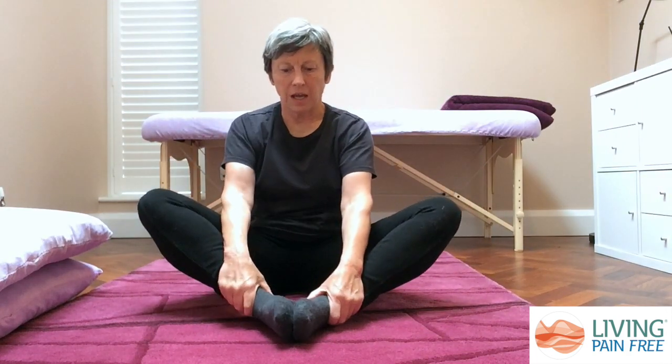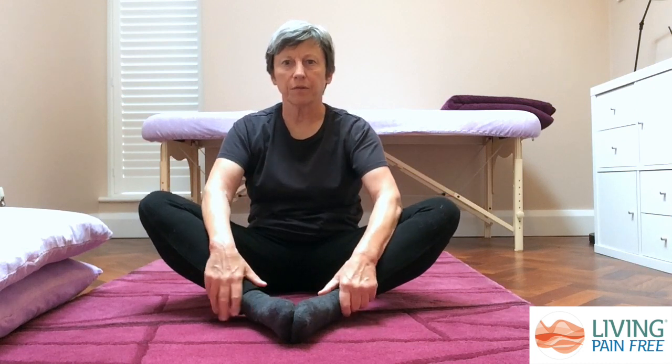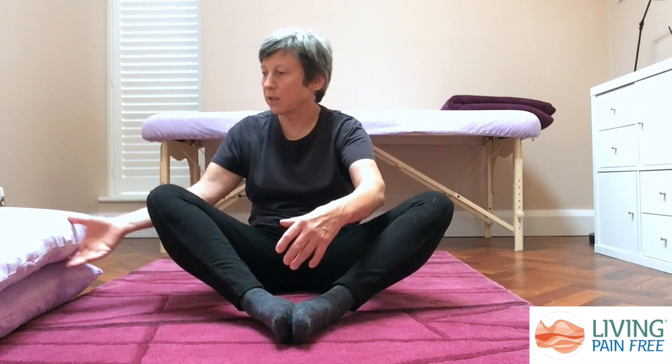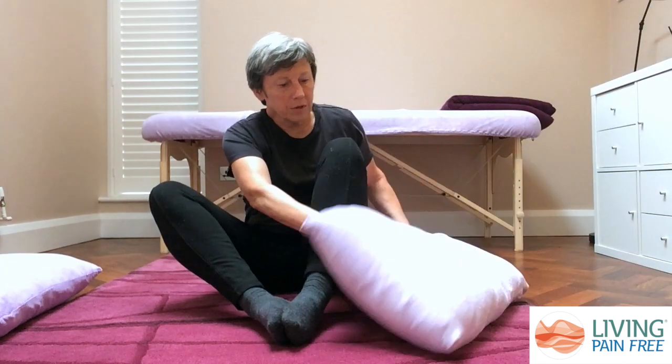So when you start to do this, sitting on the floor, have the soles of your feet together, and just allow your legs to drop out. So you're not forcing it, you're just allowing the weight of your legs to create the stretch. Sometimes for people this is enough, but if this area is very tight, you might find that this is too uncomfortable. In which case you should use some pillows as props just to support your legs.